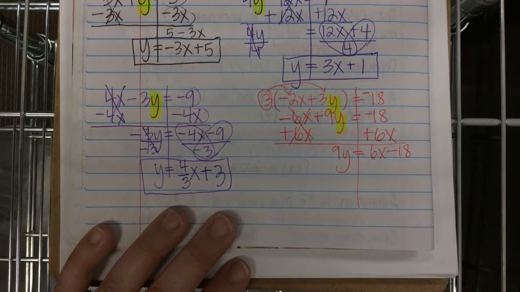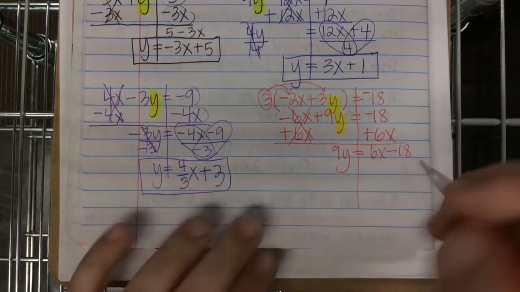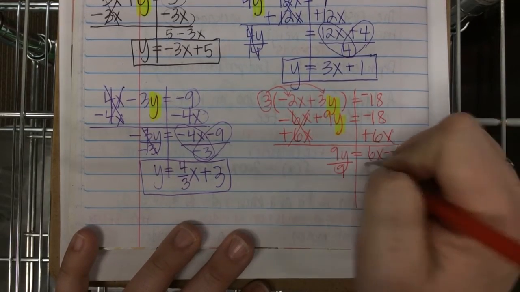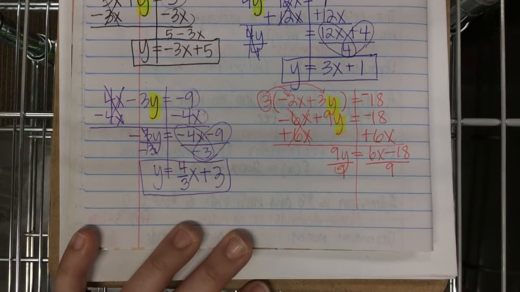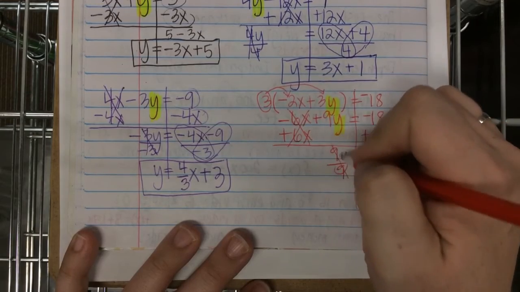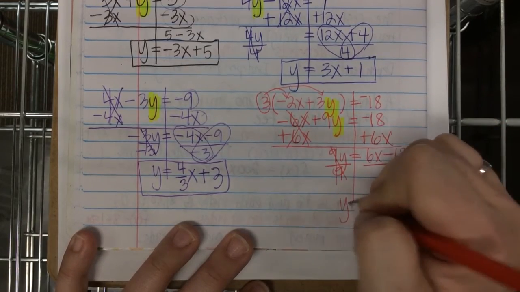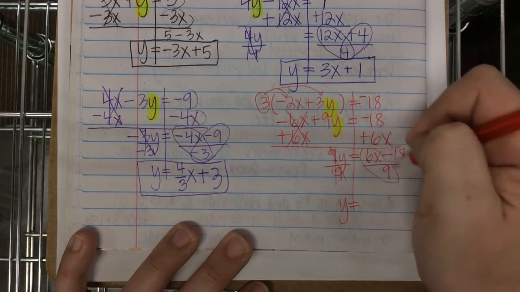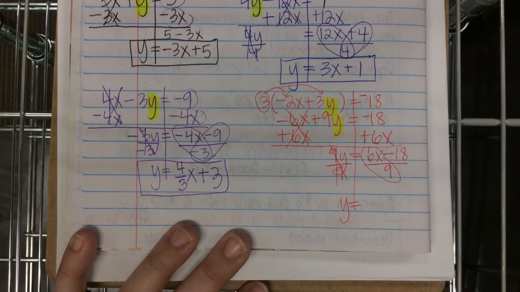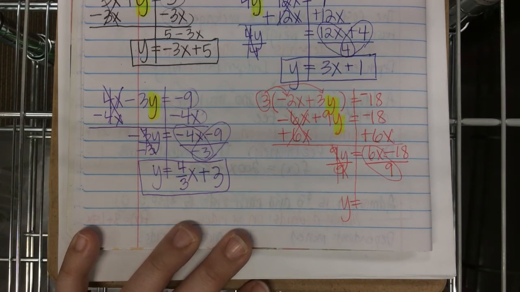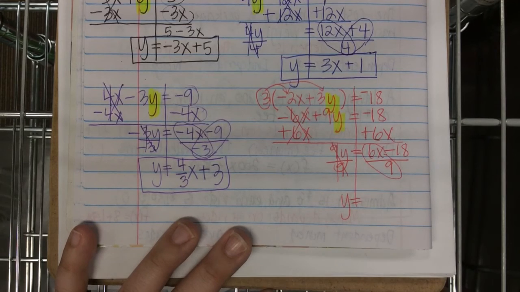I keep going because y is still not by itself. Divide by 9. Y equals. Can you do 6 divided by 9? It's a decimal, right? So I want to leave it as a fraction.